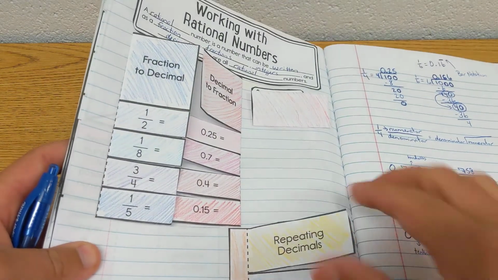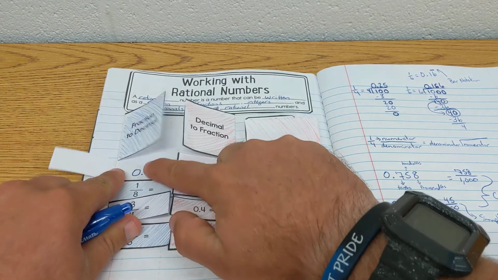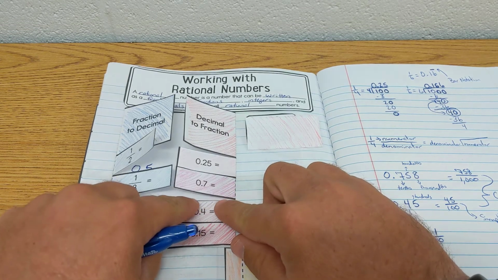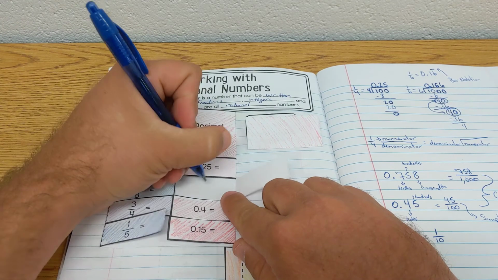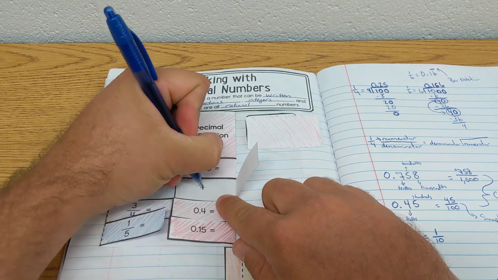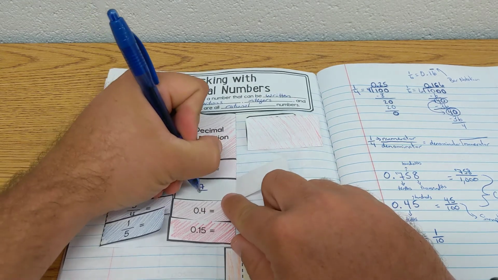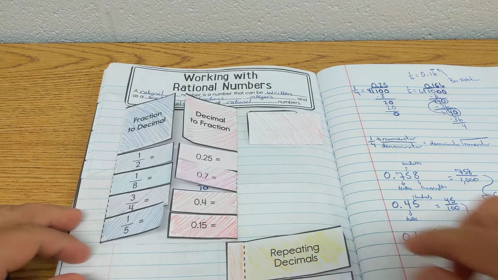Now under those tabs, what did we do with the 1/2? Well, I converted my fraction to a decimal. Okay. Same way with here. Look, let's do this one. 0.7. What did I tell you? 7 over, what place is that in? The tenths. 7/10. All right.